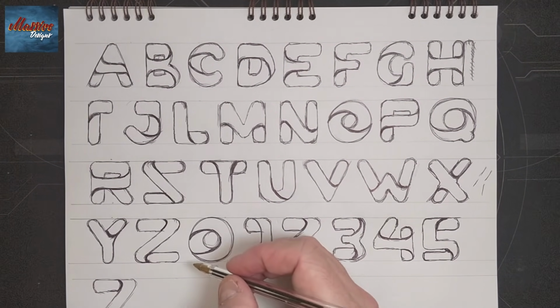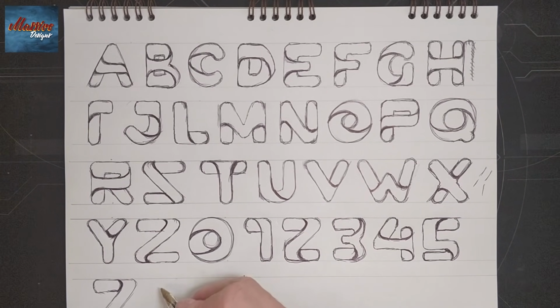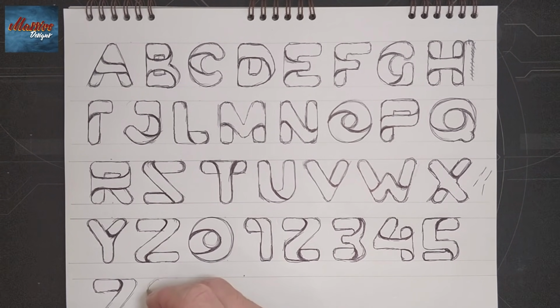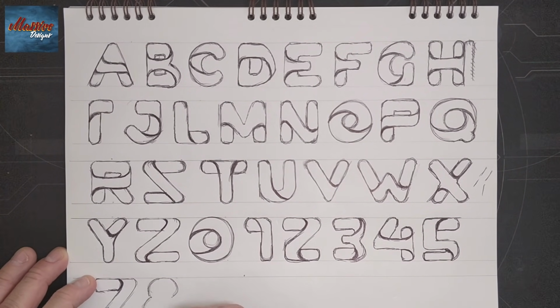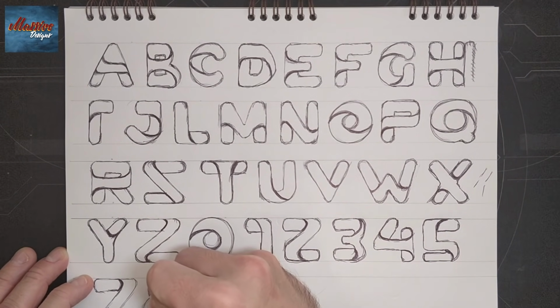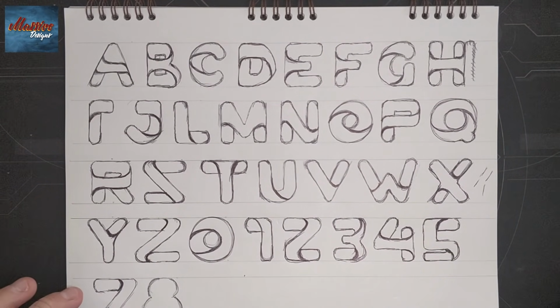Now number 8. Number 8 is a chubby letter, a chubby number. Now, so let's do something like in here, because I want the upper part of the 8 to be a little bit less chubby than the bottom part. That's what I want. Okay, so I'll do something like this. Okay, so this is going to be the upper part, and then a chubbier one.